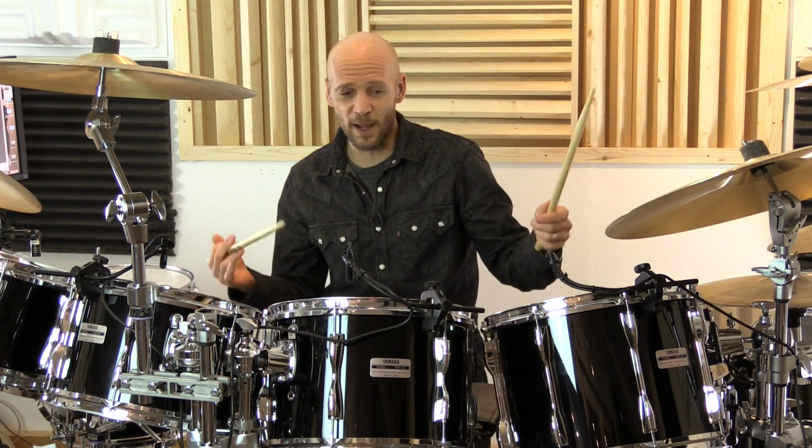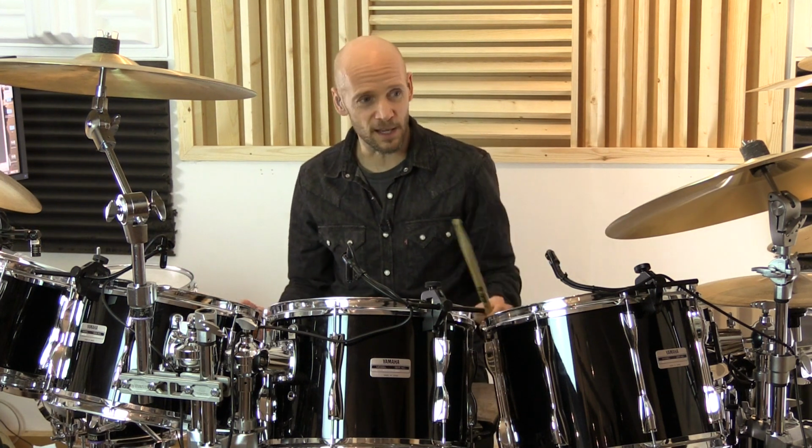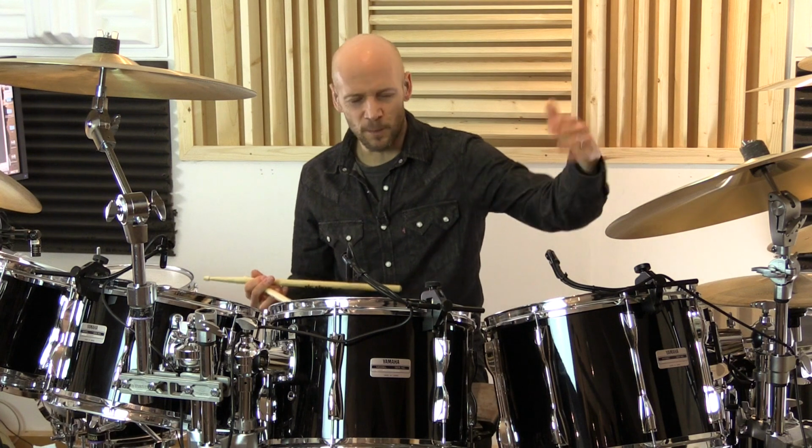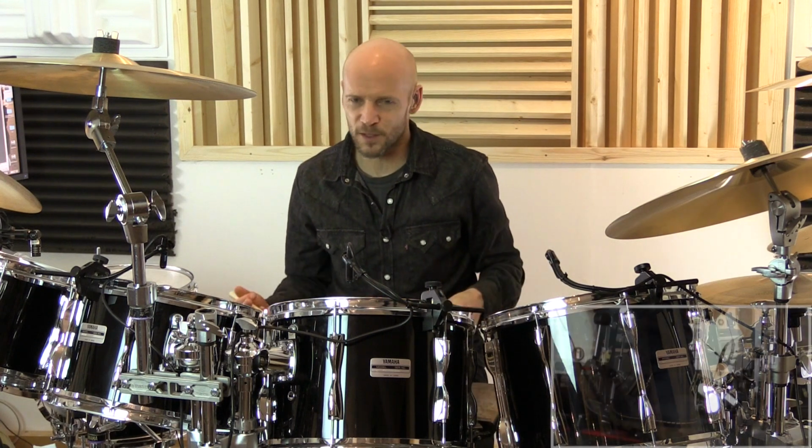And that just works as an effective variation on the ride. Perhaps if you're just rocking out with that shuffle feel and you just want to pull that rhythm out of the ride cymbal, you get that best of both worlds where you're maintaining the groove but you're picking out this other rhythm over the top.